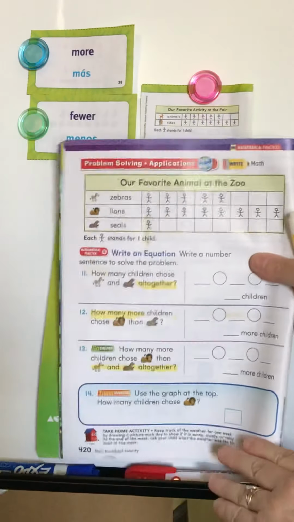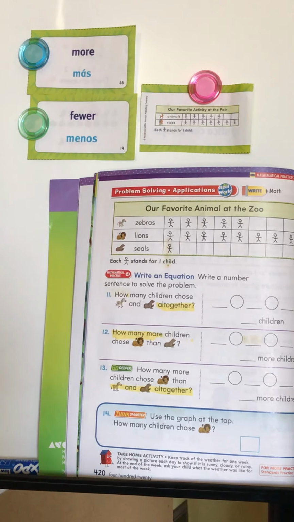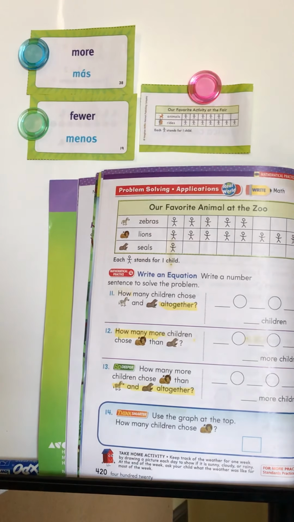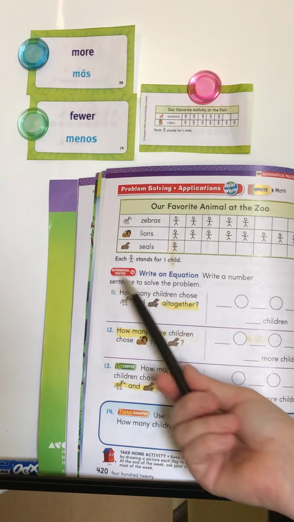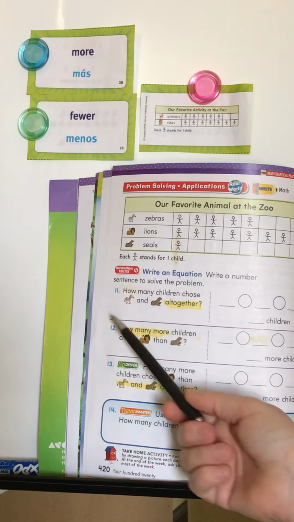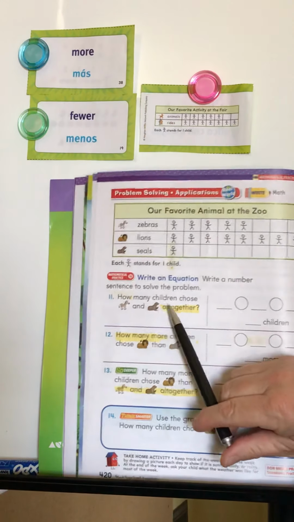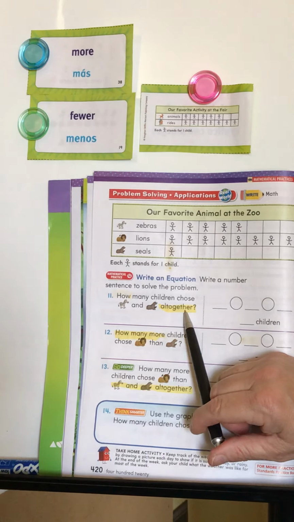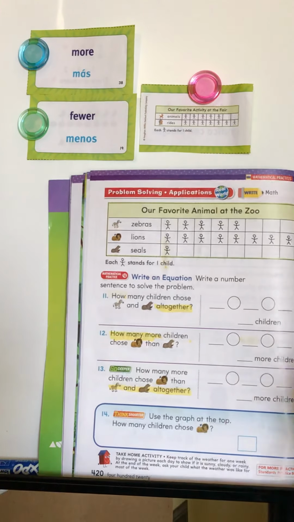And on your last page, we have our favorite animal at the zoo. So we have a choice of favorite animals of zebras, lions, and seals. Each body stands for 1 child. Okay, so we're going to write a number sentence this time to help us solve the problem. So how many children chose zebras and seals all together? I highlighted the words all together. You should circle that in your book because that's the key word that tells you to add. We learned when we did our addition chapter, the words all together mean add.